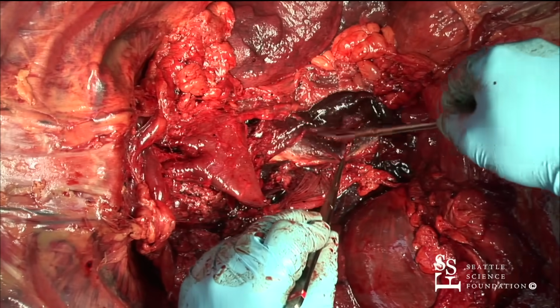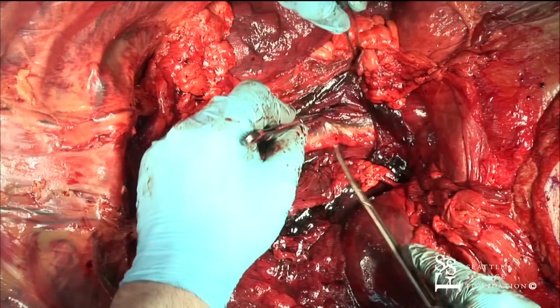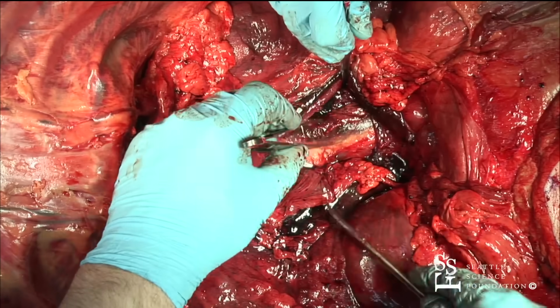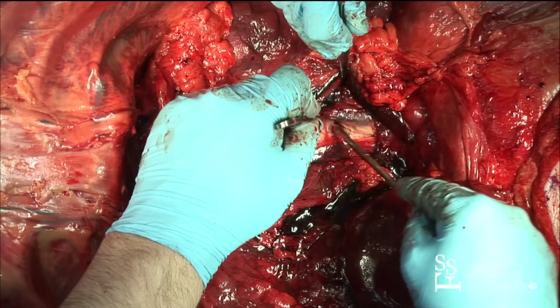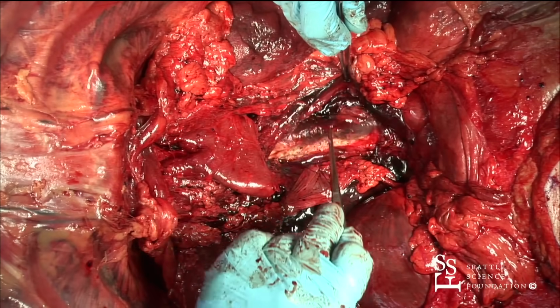And now we're looking at the continuation of the aorta. So we saw the aortic arch above, and here's the descending thoracic aorta.